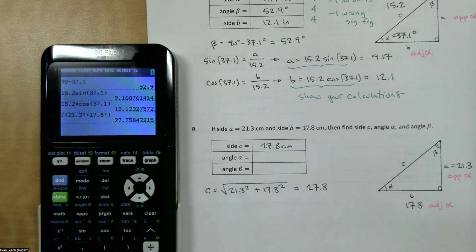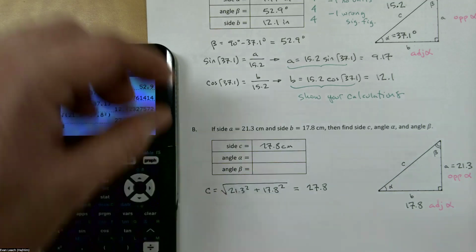The reason I'm going to use opposite and adjacent is that the hypotenuse in this problem has been rounded off, and I don't want to type all those digits. So I'm going to choose to use tangent of alpha.